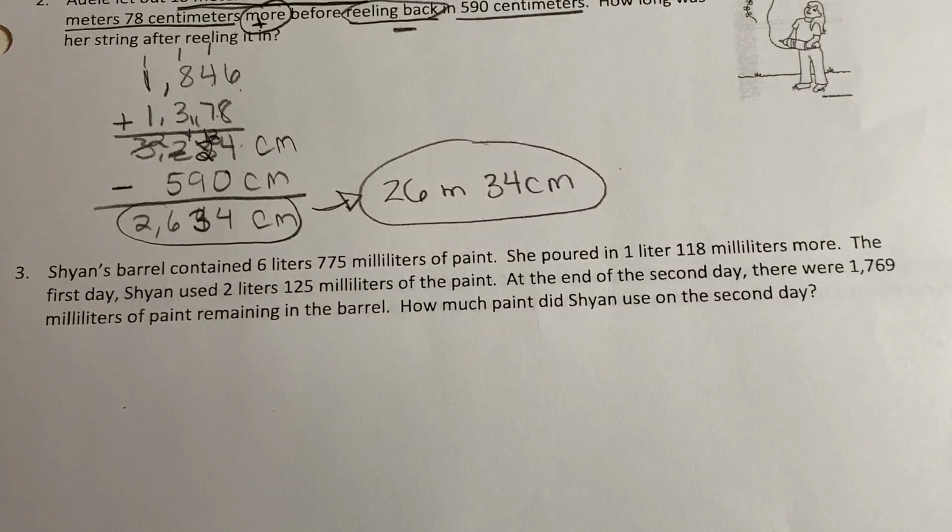All right, let's look at this third one. Cheyenne's barrel contains 6 liters, 775 milliliters of paint. She poured in 1 liter, 118 milliliters more. The first day, Cheyenne used 2 liters, 125 milliliters of the paint. At the end of the second day, there were 1,769 milliliters of paint remaining in the barrel. How much paint did Cheyenne use on the second day? Take it one step at a time and go ahead and solve that on your own.